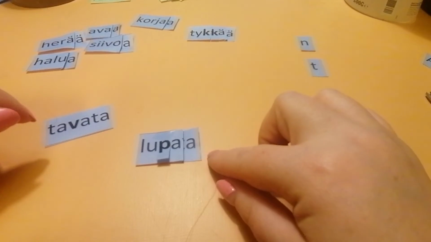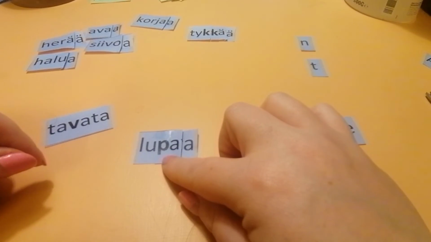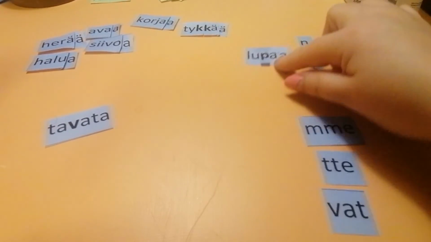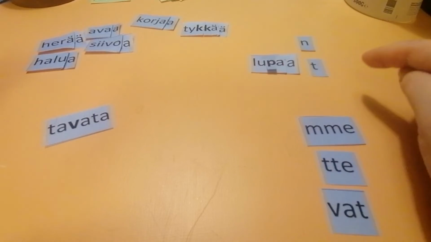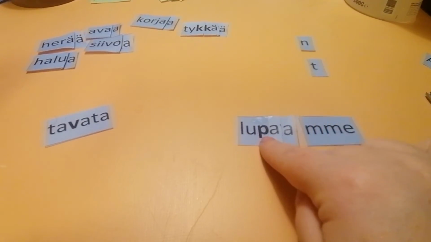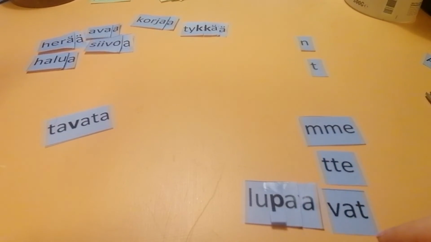So this is the body of the luvata verb. So the V transforms as a P. And now we can say minä lupaan, sinä lupaat, hän lupaa, me lupaamme, te lupaatte, he lupaavat.